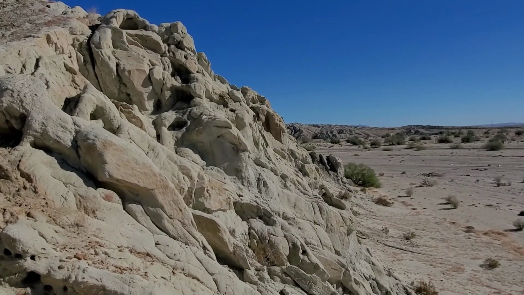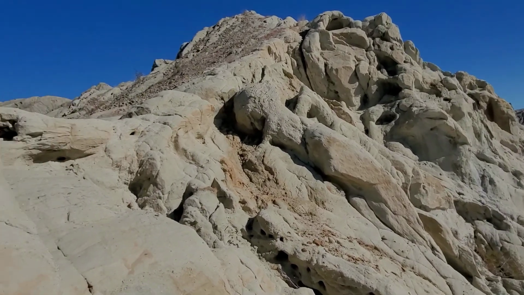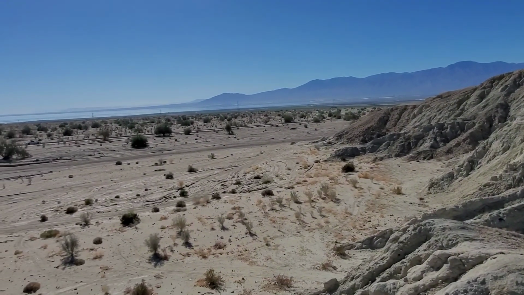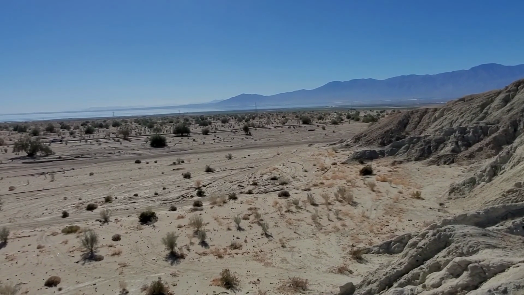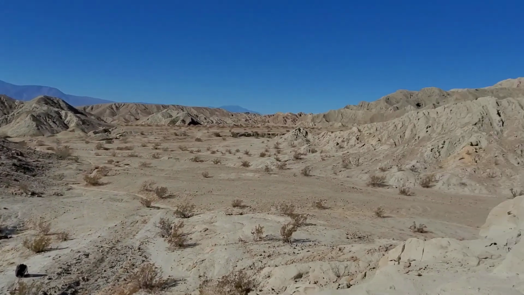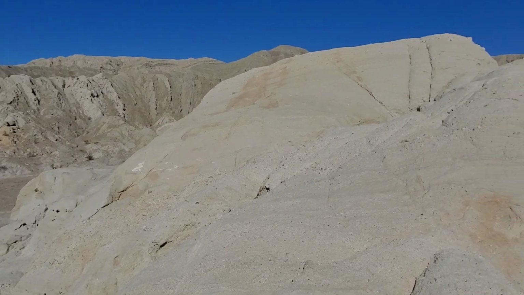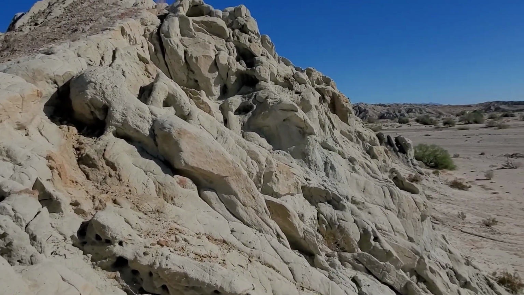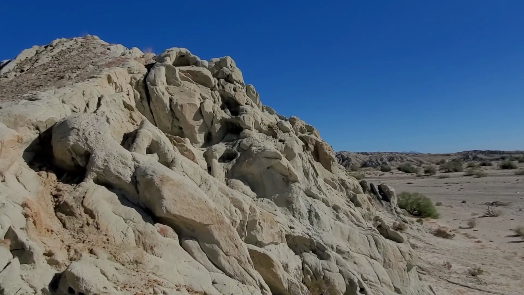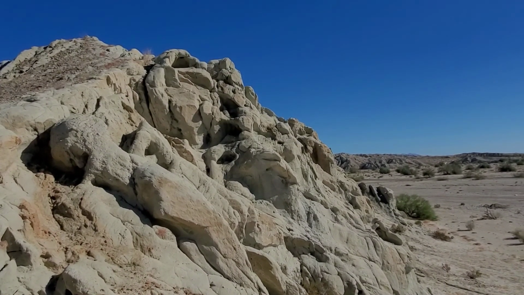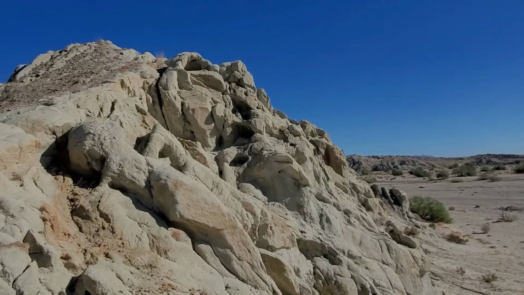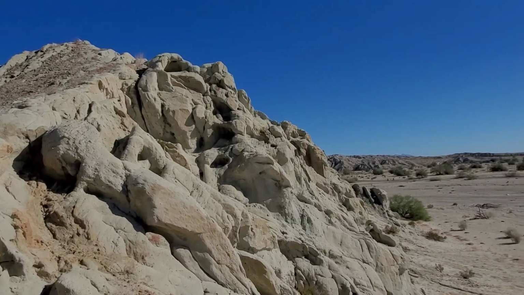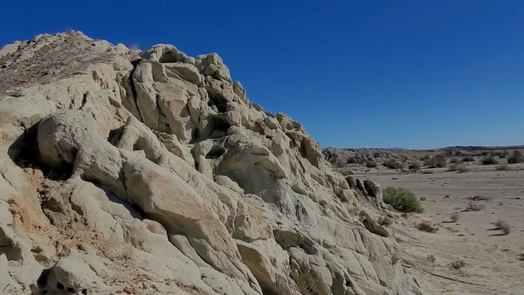And all of this came barreling down the river to empty into the Salton Trough. Once again, this is a Pliocene through Pleistocene, 5 million years ago to about 1 million years ago, deposit of Orocopia sandstone along meandering, fluvial, braided river channels.